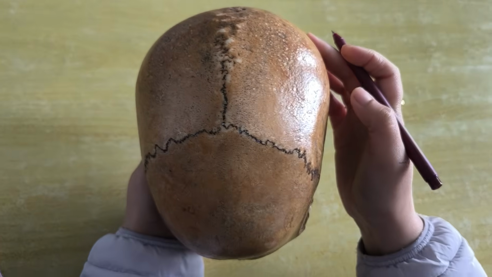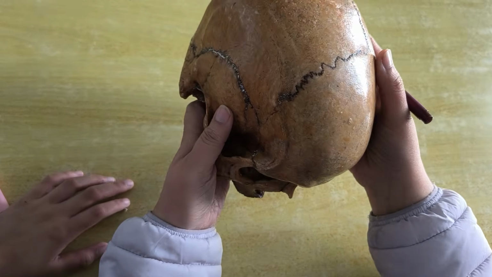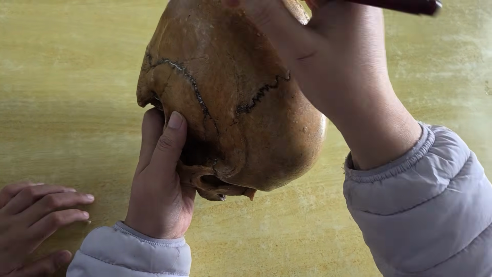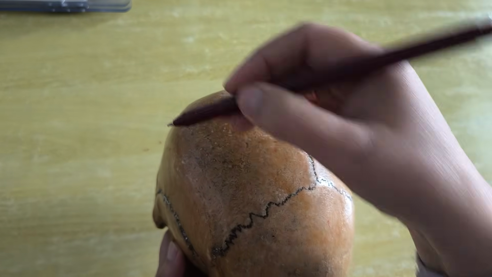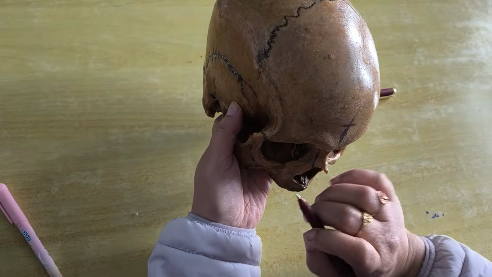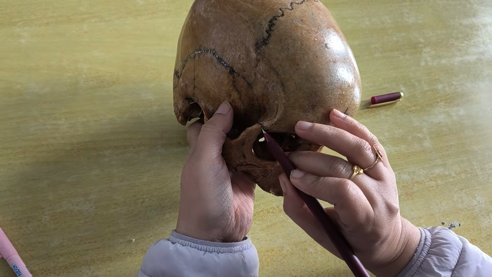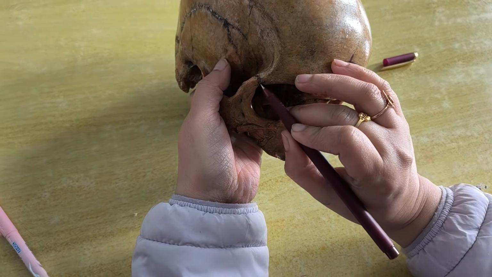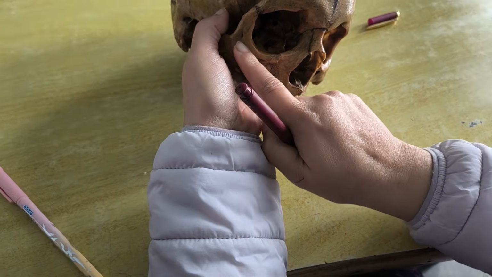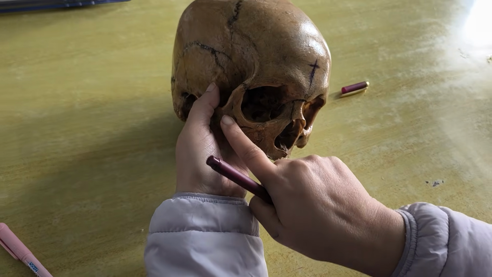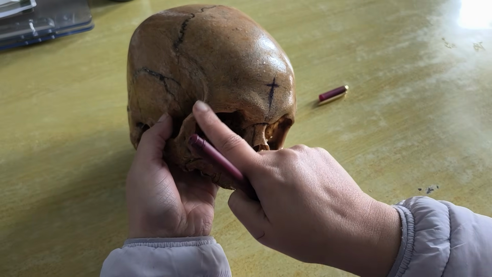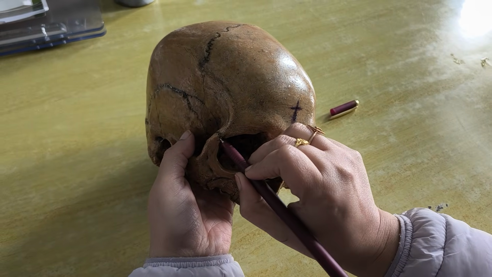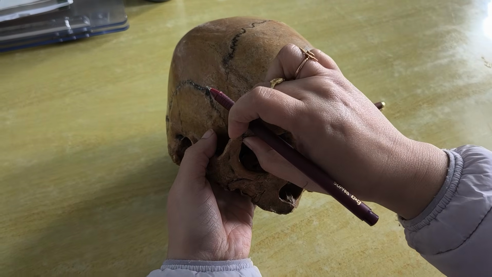Then another term is the temporal line. Here, if you see from above, in the lateral part you can see the two temporal lines. This temporal line starts from the frontozygomatic suture. Here this suture is the frontozygomatic suture. This is the frontal process of the zygomatic bone, and this is the frontal bone, and this is the zygomatic process of the frontal bone. So here there is a suture known as the frontozygomatic suture.